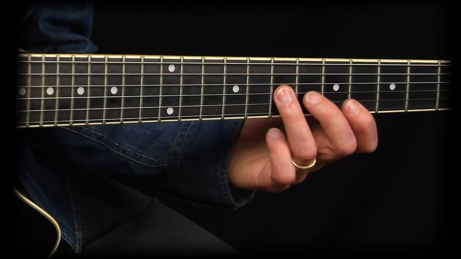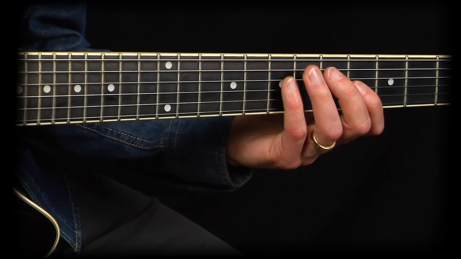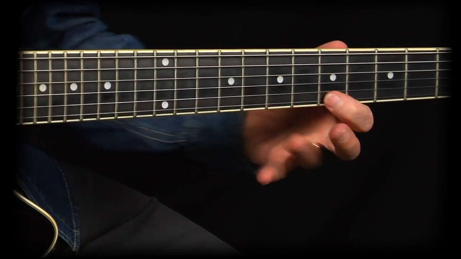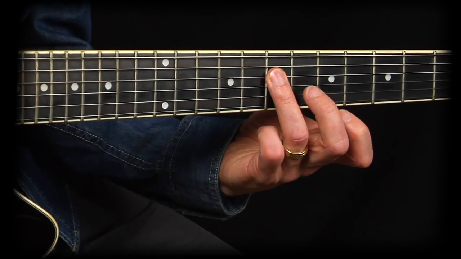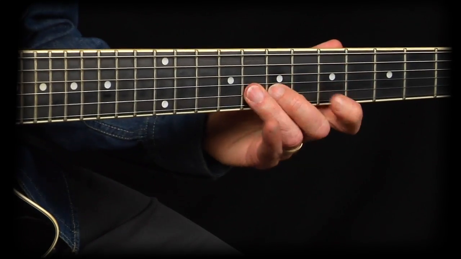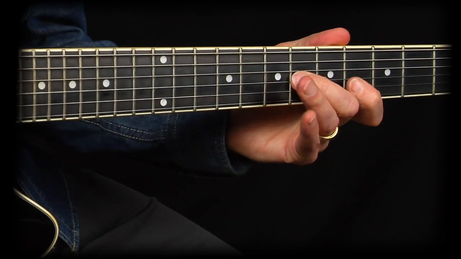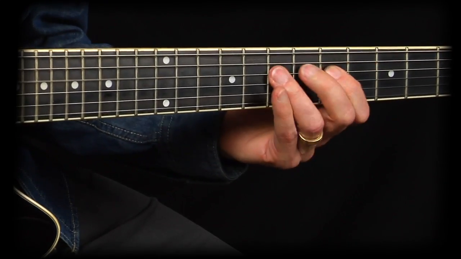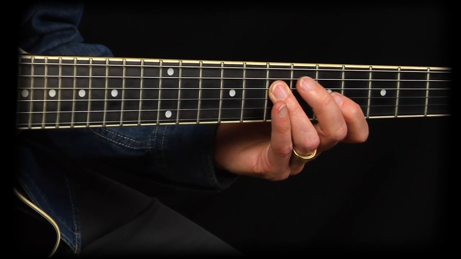So I'm not going to focus on D, I'm going to focus on A. A, A. So there's a quick overview of the A Mixolydian mode.